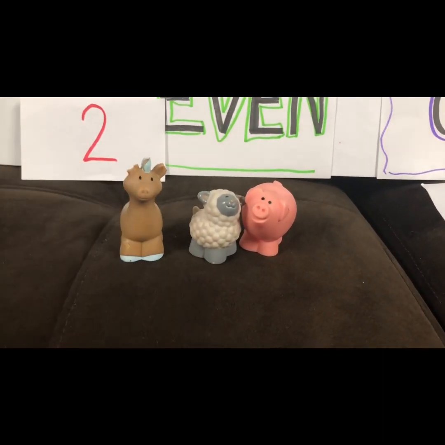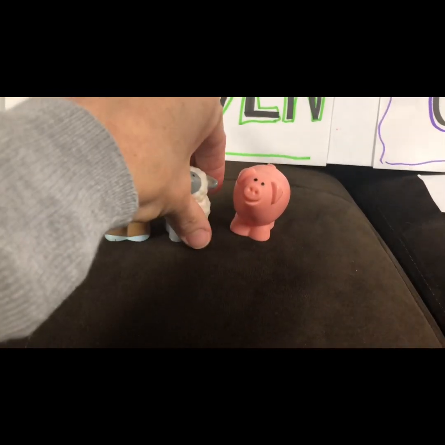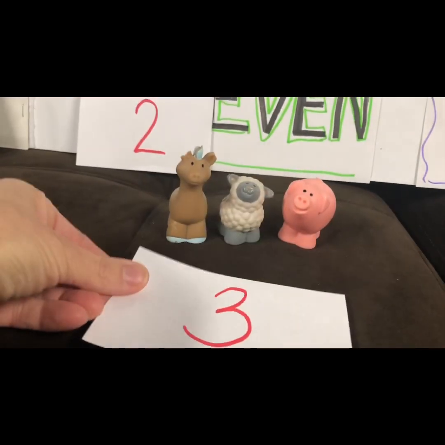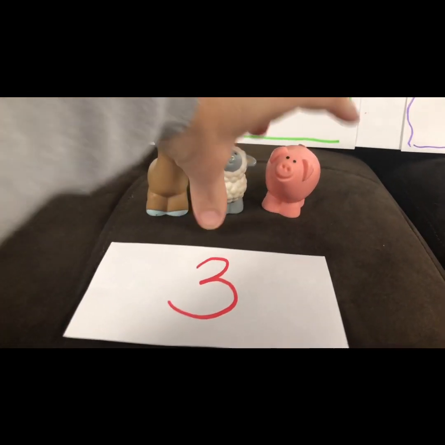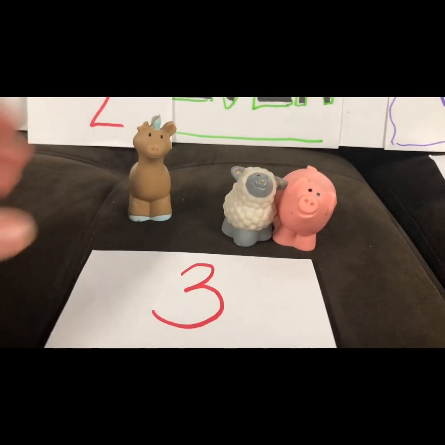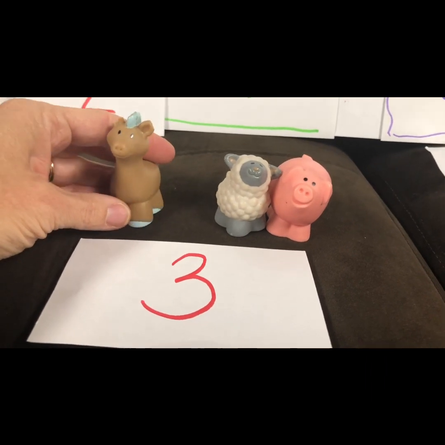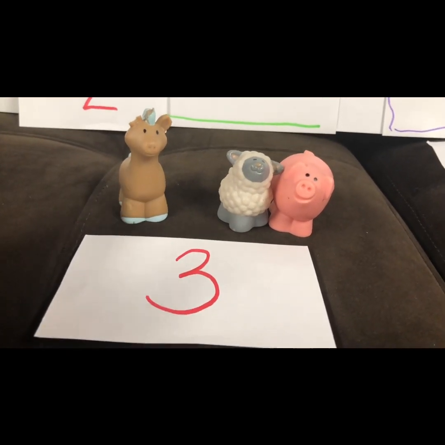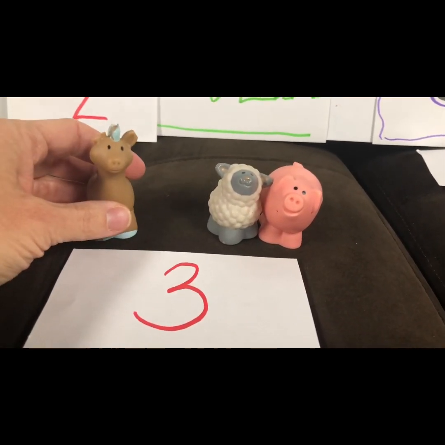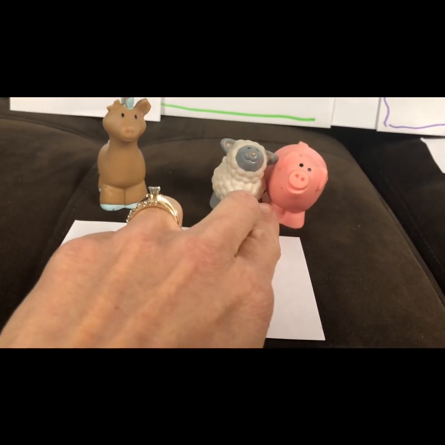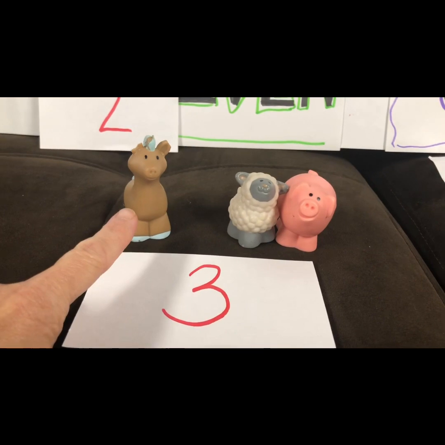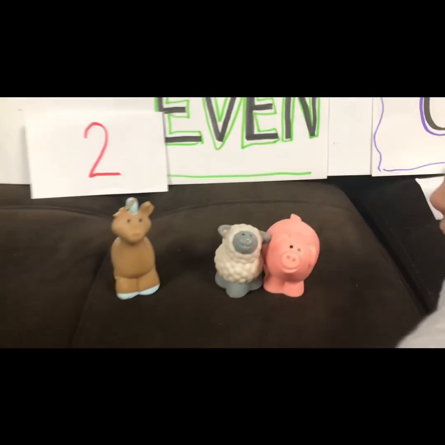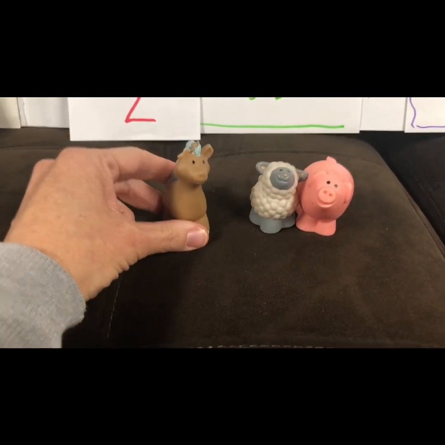Oh my goodness, look who came next. Wow. Now I have 1, 2, 3. I have 3 friends. I can pair these 2 up. They're friends. But uh-oh, what about this farm animal? I can't pair him up with anyone. He doesn't have a friend. He's the odd one out. I can pair these together, but I cannot pair this one with any animal. So 3 is odd because 1 is left out.